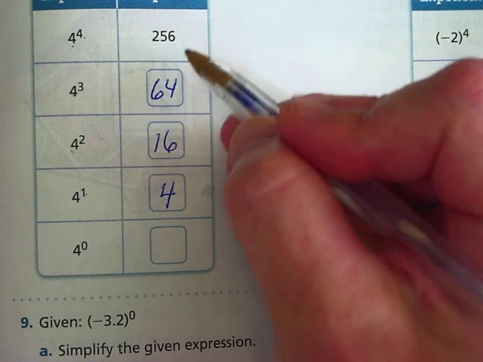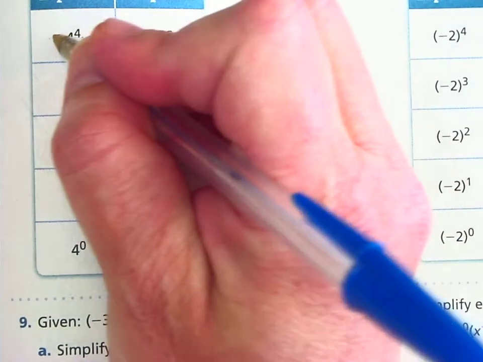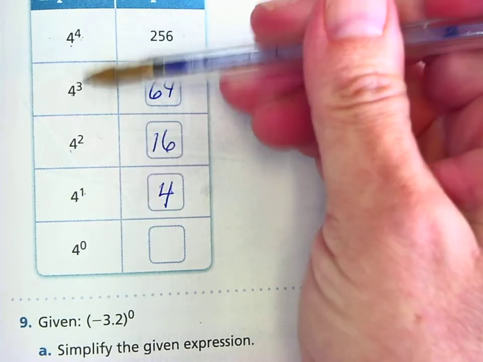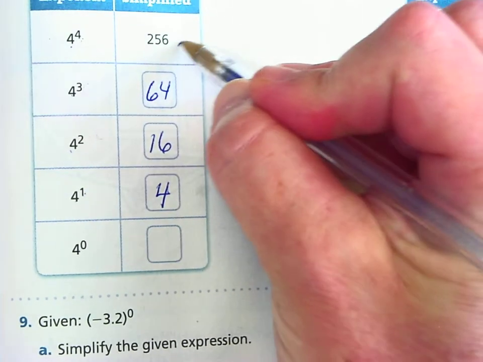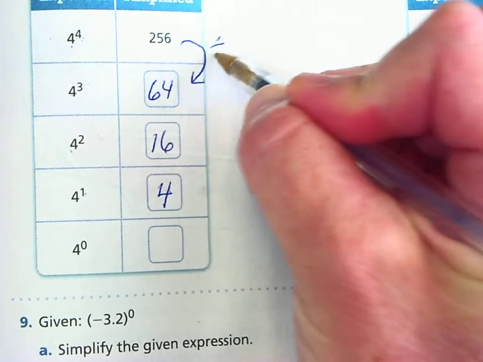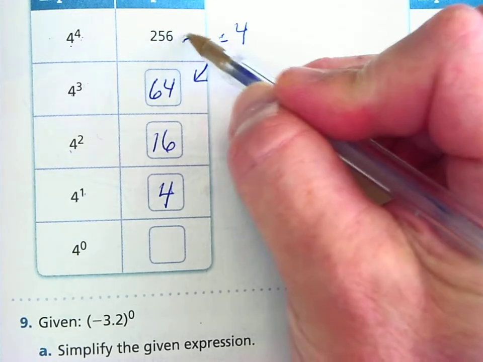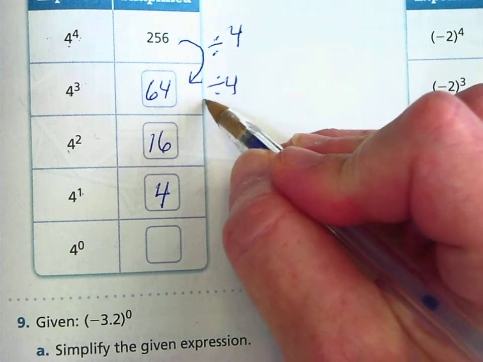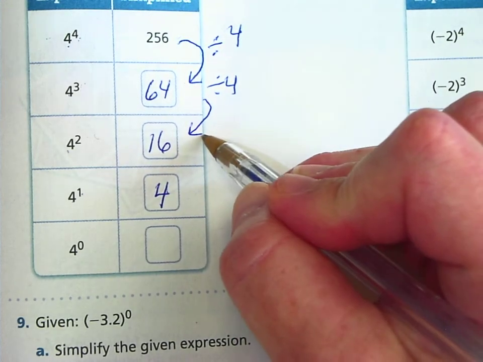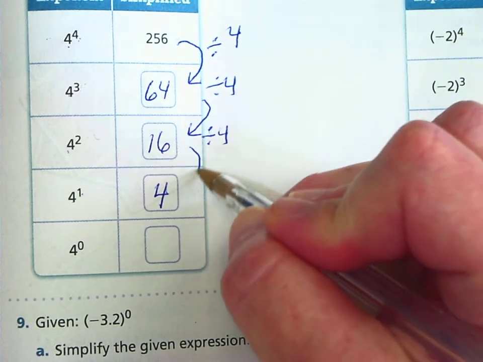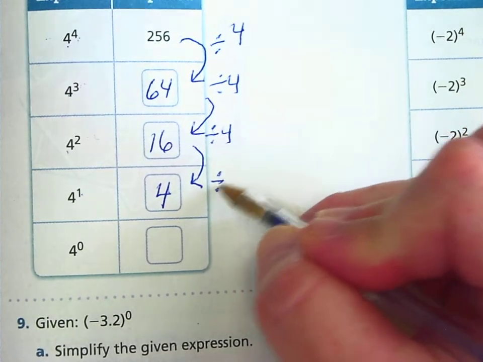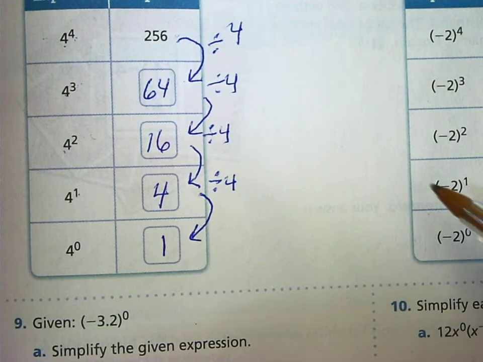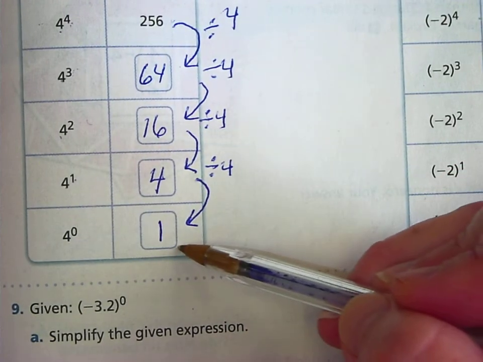Why is it 1? If you look at each one of these answers, each one of these exponents is decreasing by 1 at a time. So 4, 3, 2, 1, 0. These values are decreasing by dividing by 4. If you took 256 and divided that by 4, you're going to get 64. Let's keep dividing by 4. 64 divided by 4 is 16. Let's divide by 4 again. 16 divided by 4 is 4. And let's divide by 4 again. 4 divided by 4 is 1. That's why no matter what, any number to the 0 power is always going to equal 1.